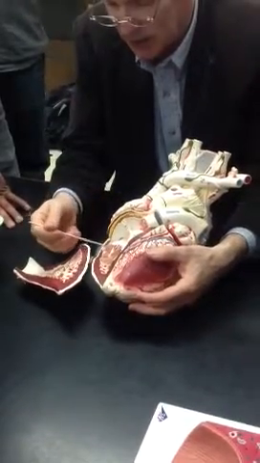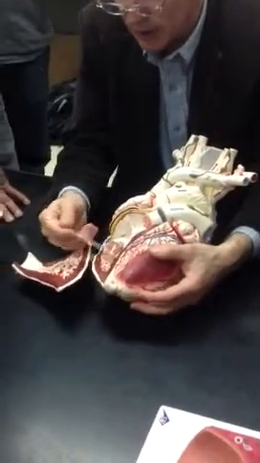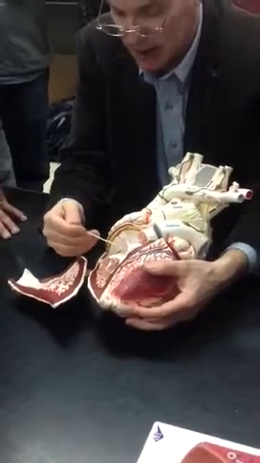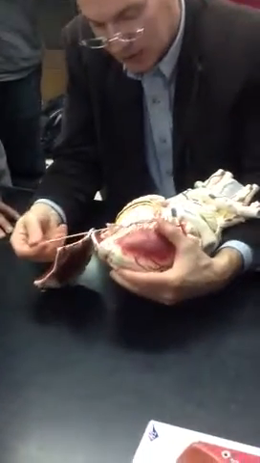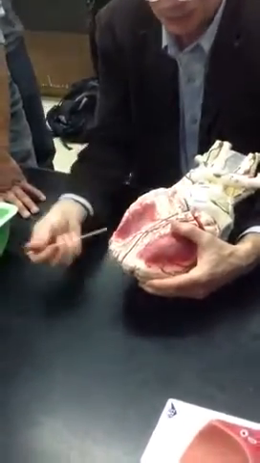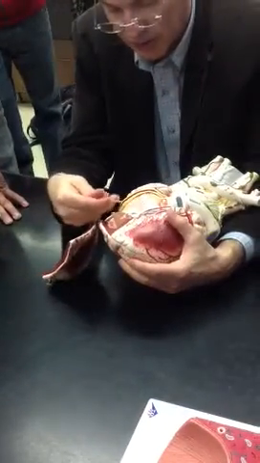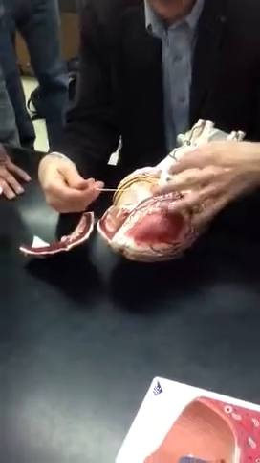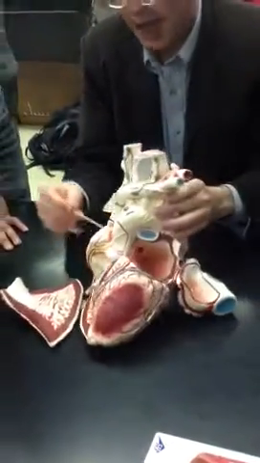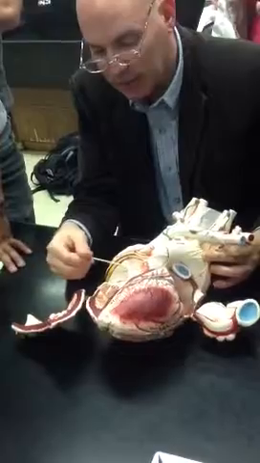It passes from here to here. This muscular wall contracts, and it's going to be forced out on its way to the lungs, and it's going to hit the first semilunar valve. You can see the top view of it, and you can see the bottom view of it.